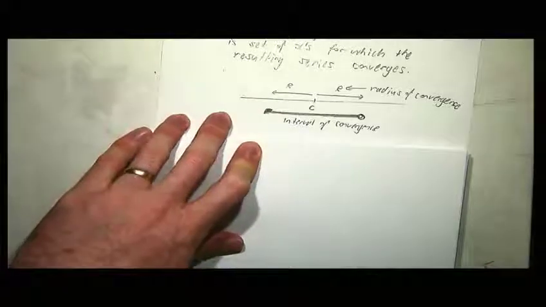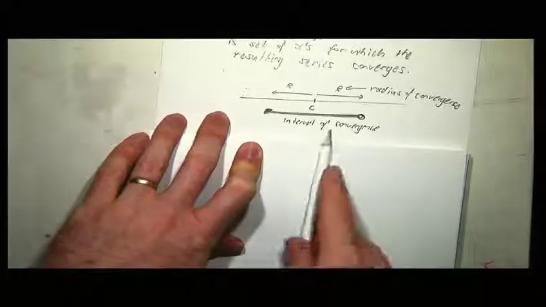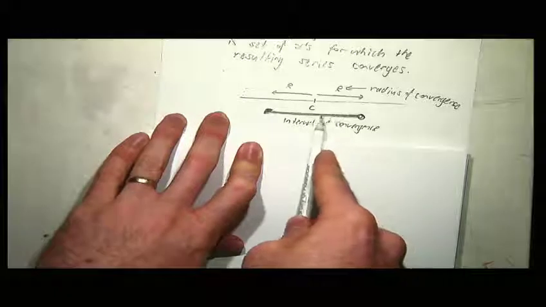And Ray said in the lecture, that means that if you happen to know by some magical reasoning that it converges here, then it must converge everywhere between there and c, because of the way that this thing is constructed.